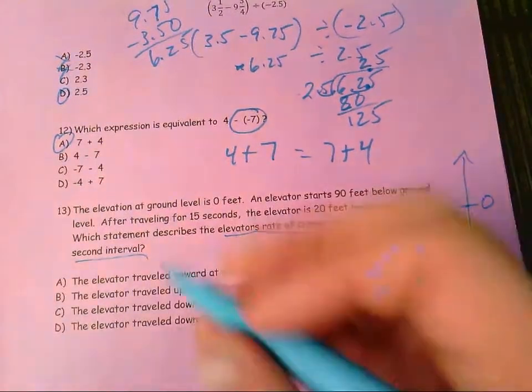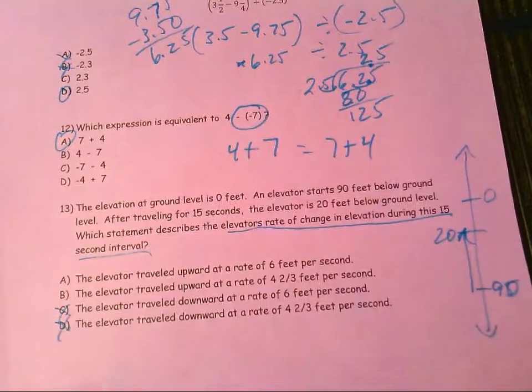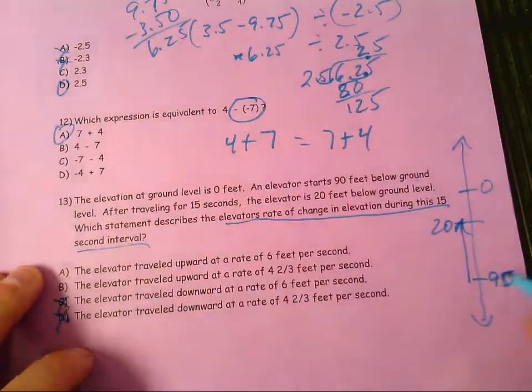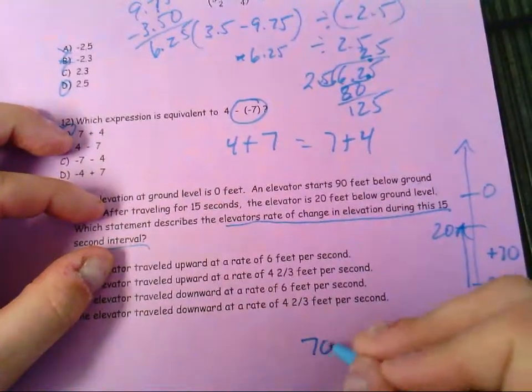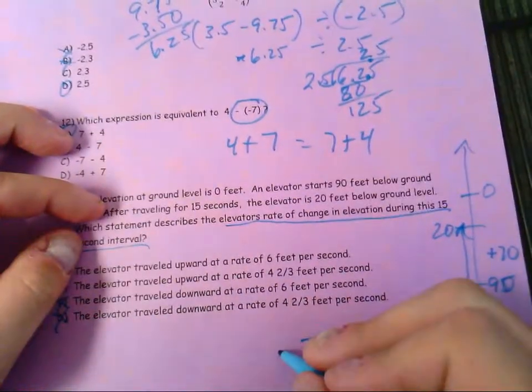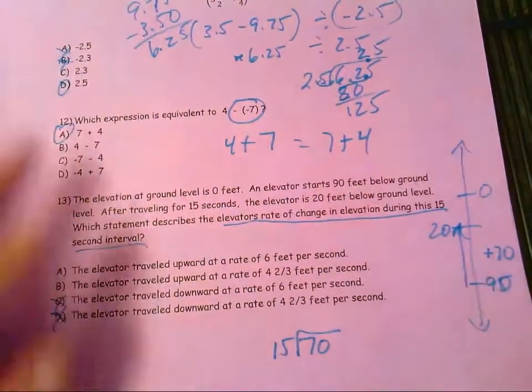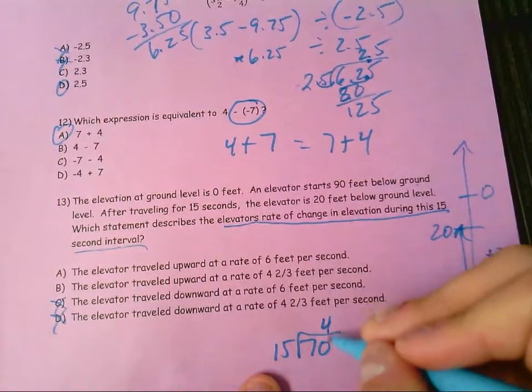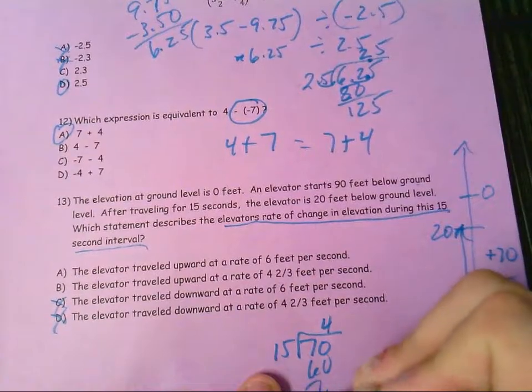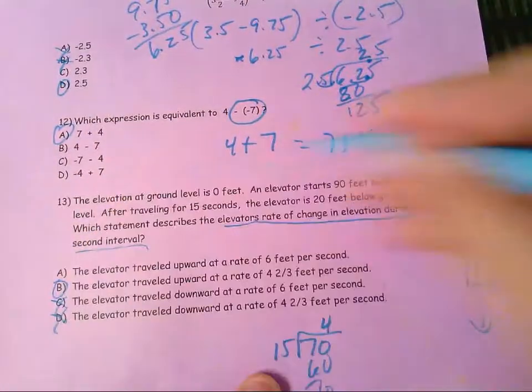Right. So that means that I can get rid of these two choices because it went up, not down. So then I have to take the difference. Like, how much did it go up? It went up 70. So now I have to take 70, and I have to divide it by 15. Okay. So 15 times 4 would be 60 with 10 left over, and my answer would be B.